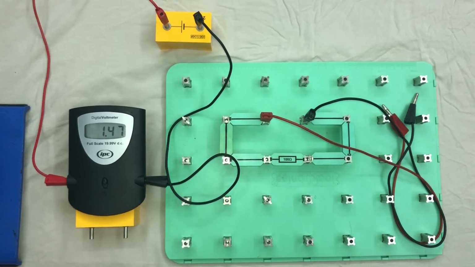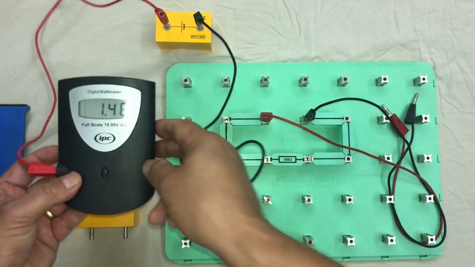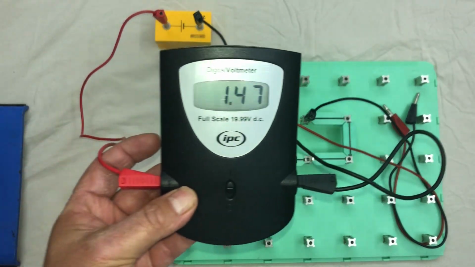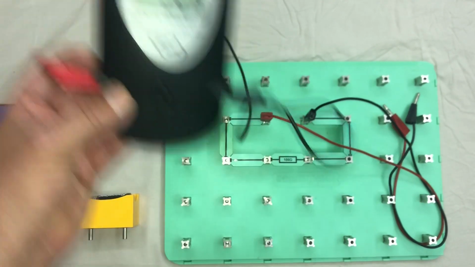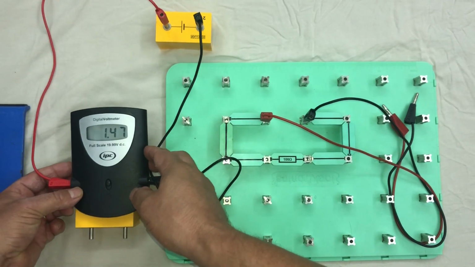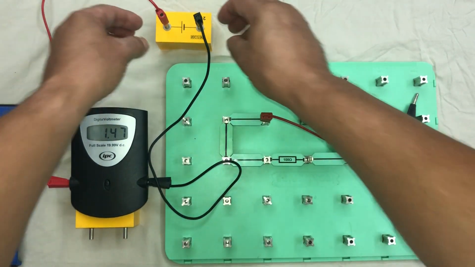So if there's no current flowing, what we're measuring here is the exact EMF, the total energy available to the electrons. So if you want to write that down, 1.47 volts.